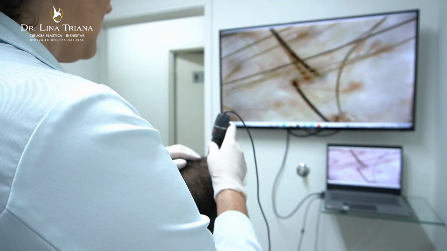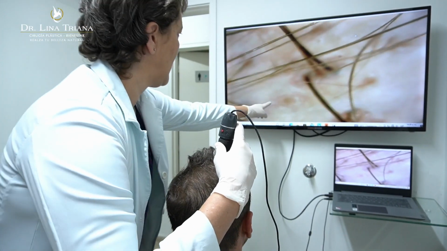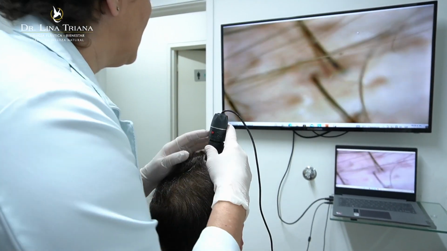Some patients will have a front line that goes back, some will have side recesses, some will have a crown area without hairs, or a combination of any of those. Because the alopecia effect is different and it comes individually in each patient. No two patients have the same kind of baldness or alopecia in their scalp.